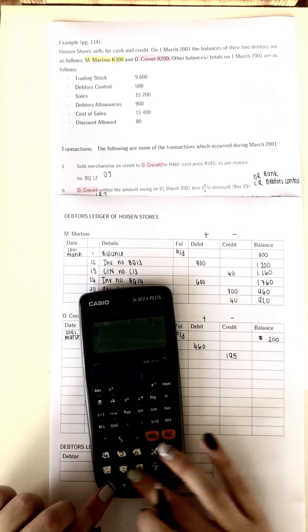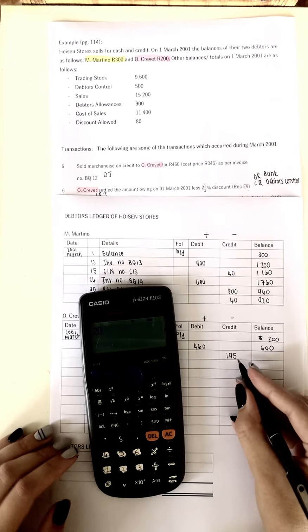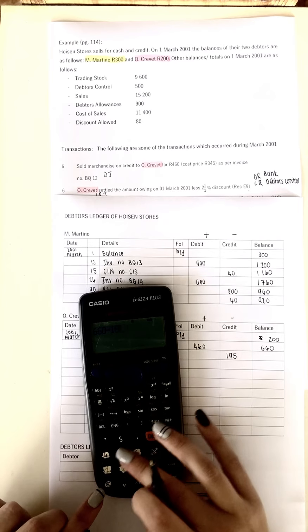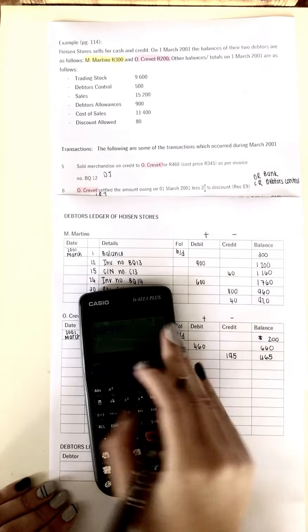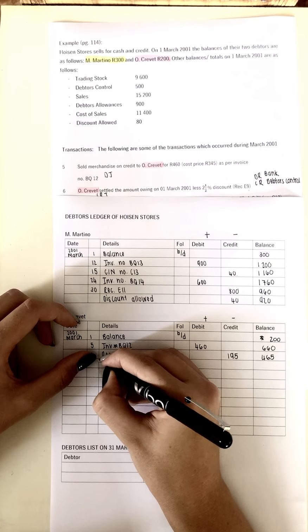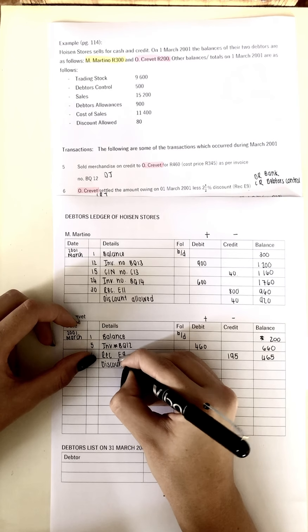So 200 plus 460, so that's 660, minus 195 gives us 465. But now, like I said, we have to minus a discount that came with this payment as well. So discount allowed.